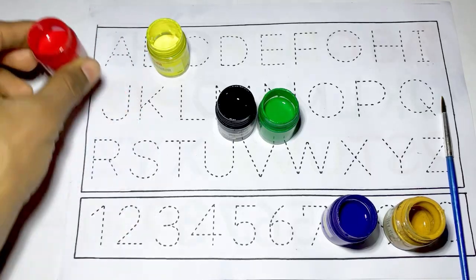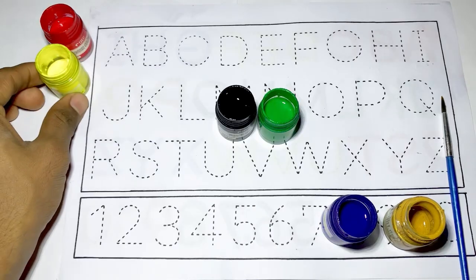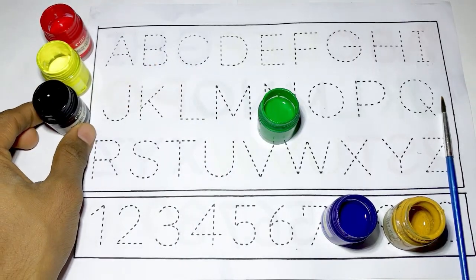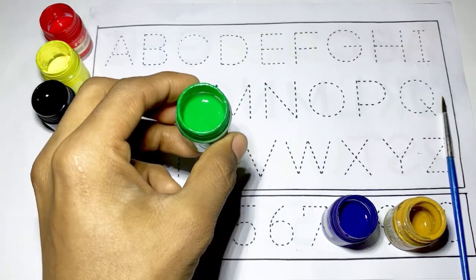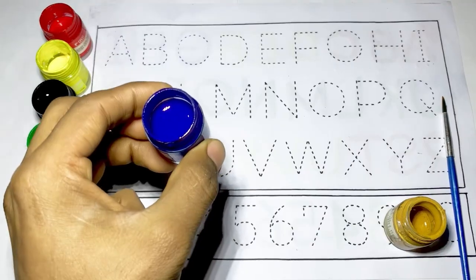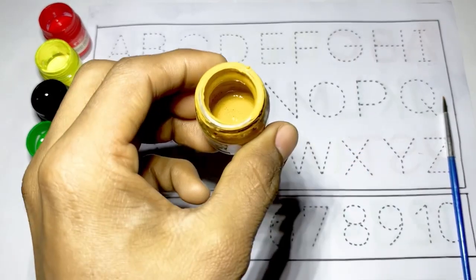Red color. Yellow color. Black color. Green color. Blue color. Yellow ochre color.